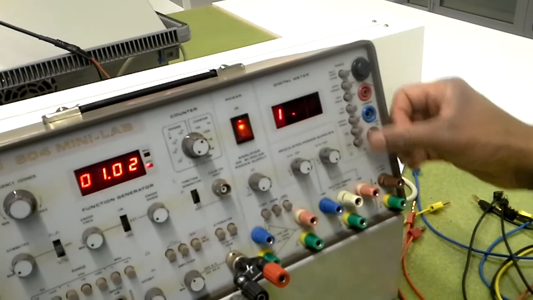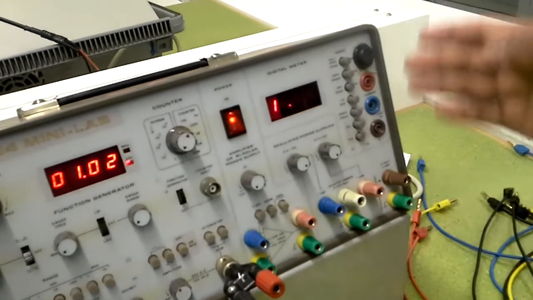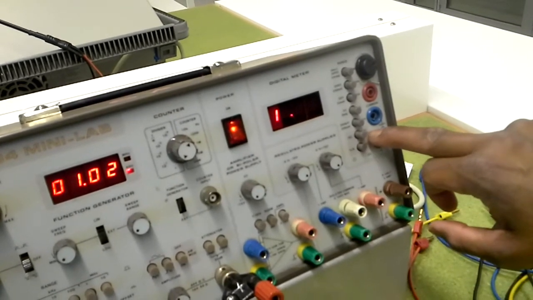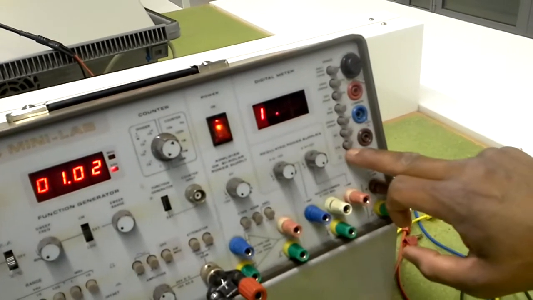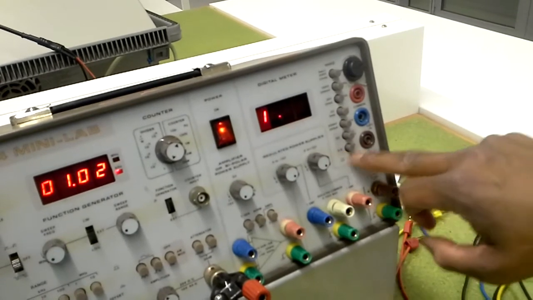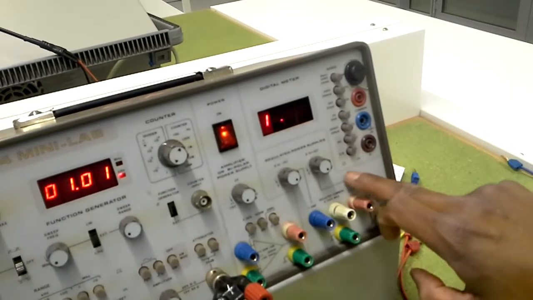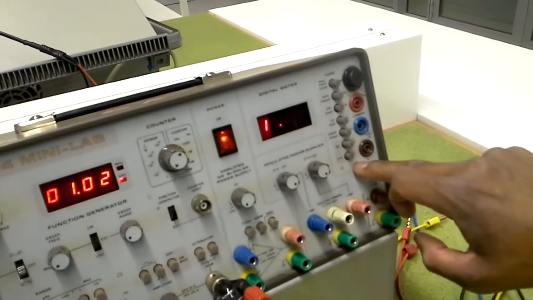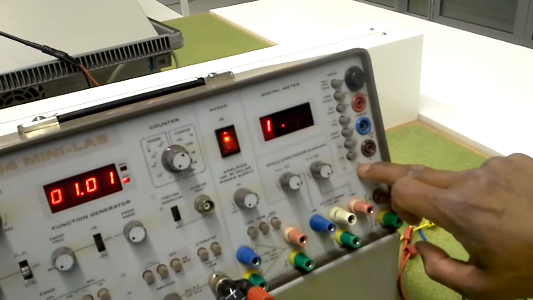And these two are the function buttons to set up the multimeter. Here you can see DC, and on this side AC, RMS, and also voltage or current and ohms. So this picture shows that upright position, and this is when the switch is pressed.